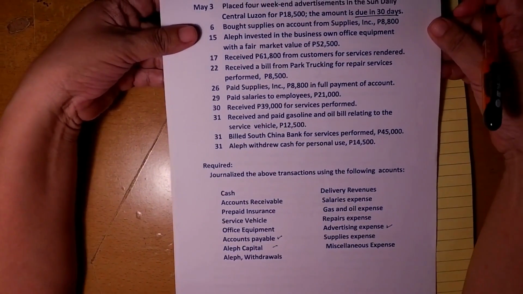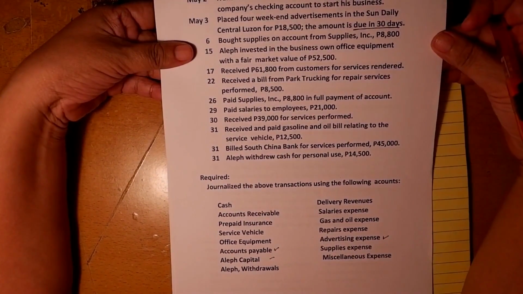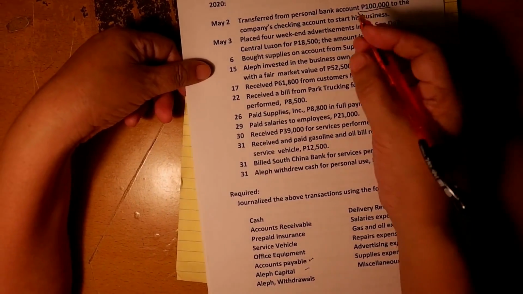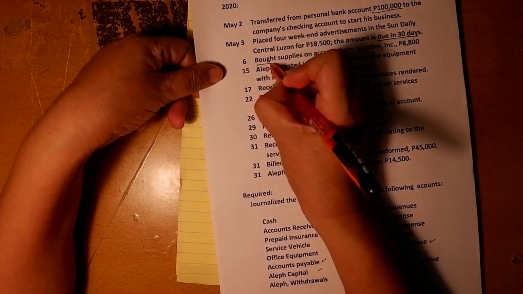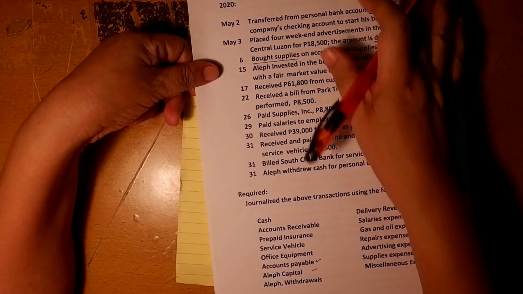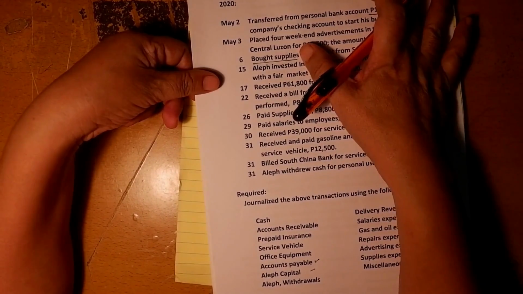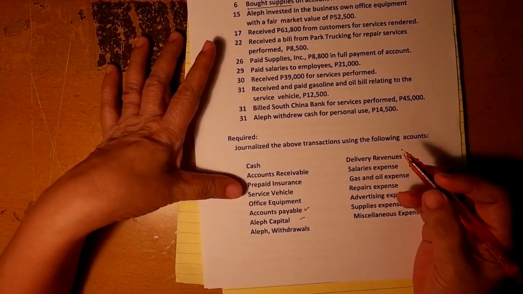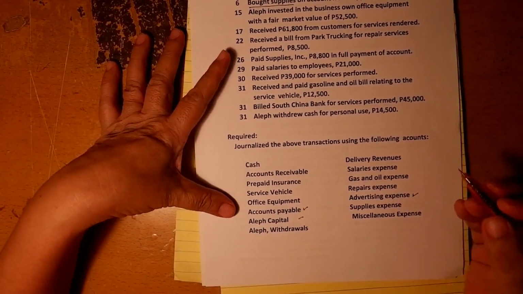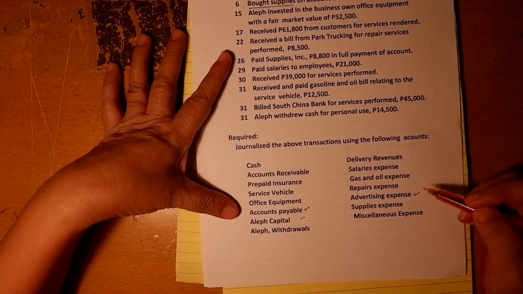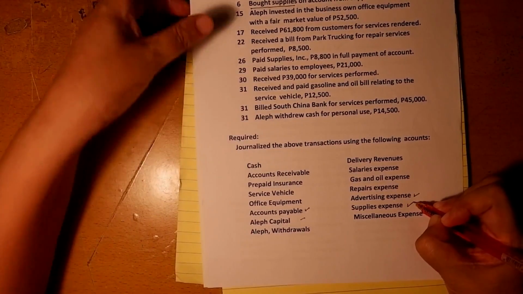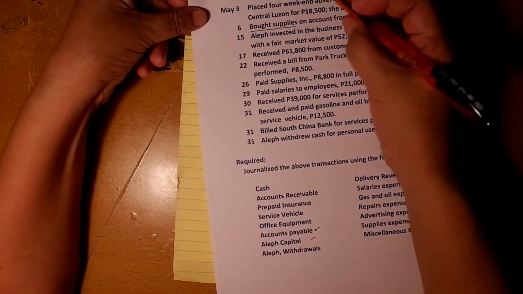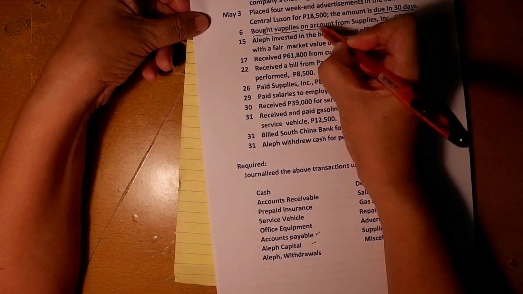Okay, next. Bought supplies on account from Supplies Incorporated, 8,800. Bought supplies. Okay, so from this phrase, supplies expense were affected. And on account, there is a word on account.